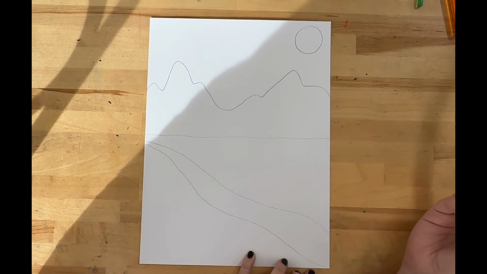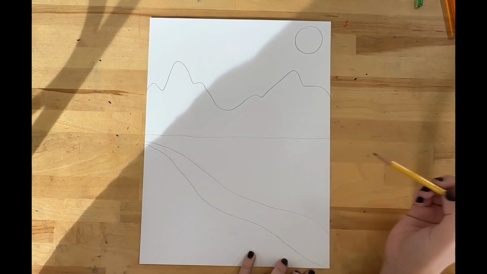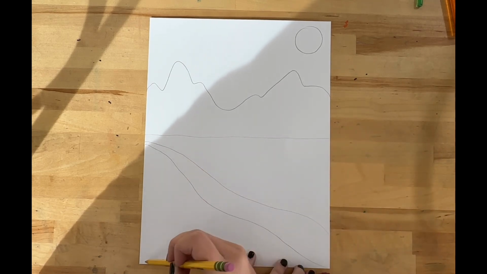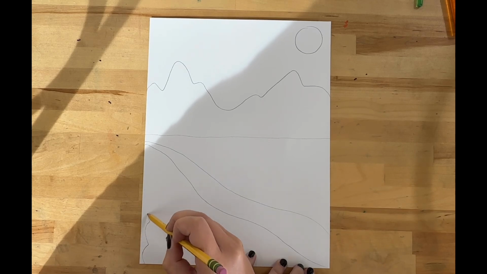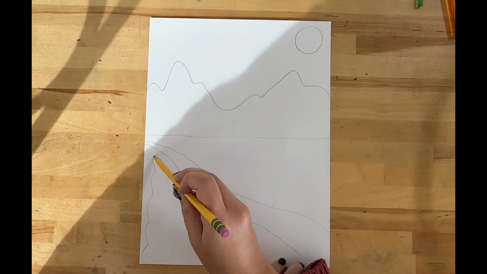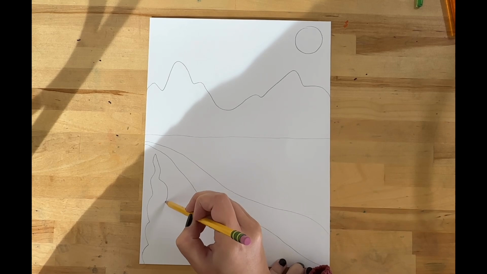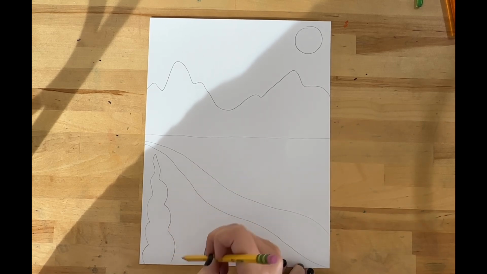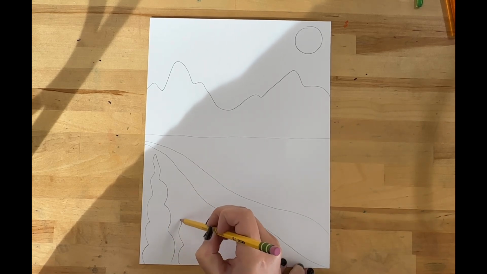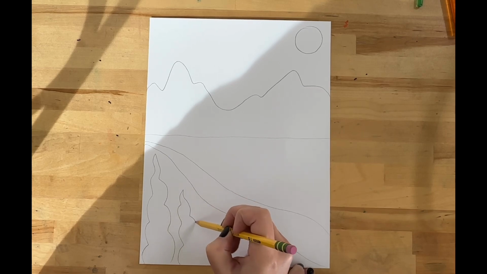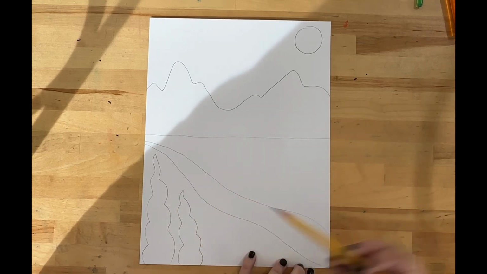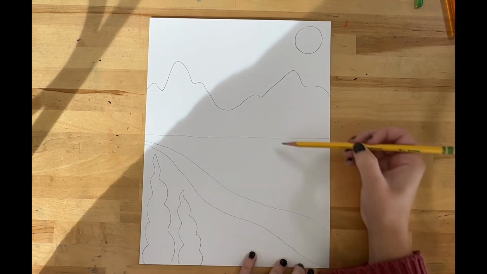Then I'm also going to add a couple more details. In a lot of Van Gogh's art, he included these trees called cypress trees. Cypress trees are kind of long, curvy pine trees that you'll see a lot in Europe. So I'm adding the silhouette of two big cypress trees right in front. I also want to add something over here.